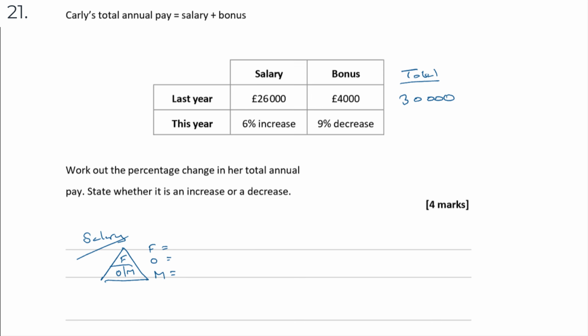FOM, stick your thumb on it. I like to use this triangle for my percentages. Now the final amount is the amount that's going to happen after the 6% increase has been applied. The original is going to be the starting salary, which is the 26,000, isn't it? And the multiplier, well, we've got a 6% increase, but what are we increasing? We start with 100% and we're increasing it by 6%. So that's going to give me 106%, which as a multiplier is 1.06.